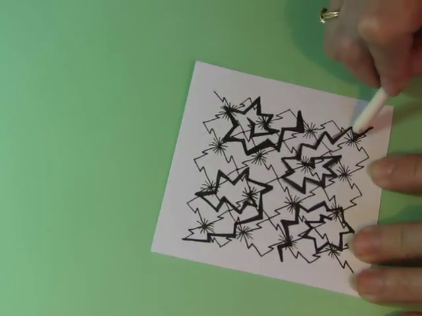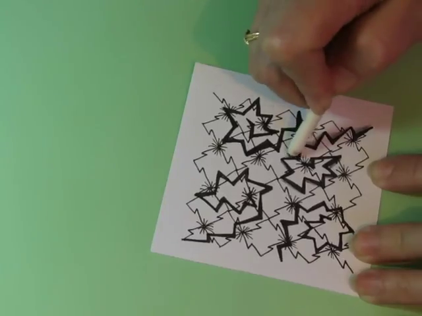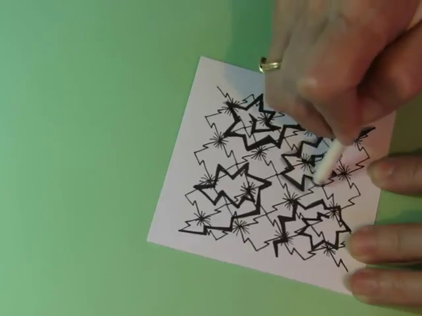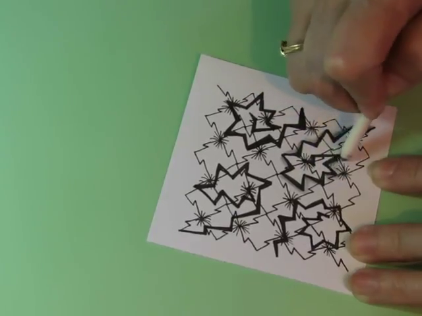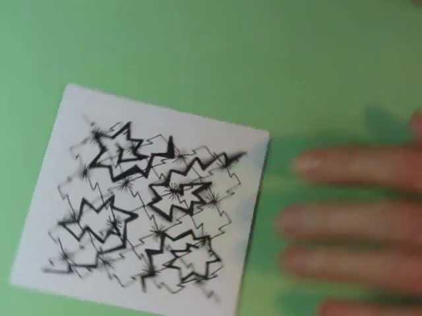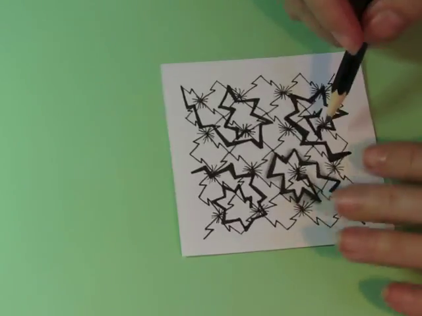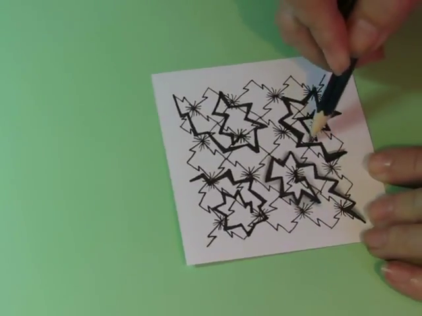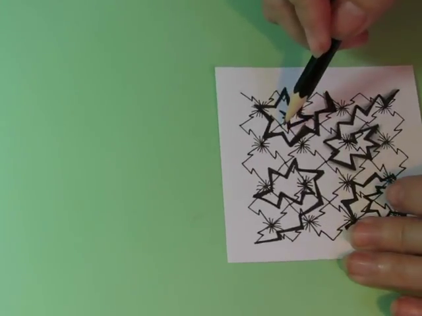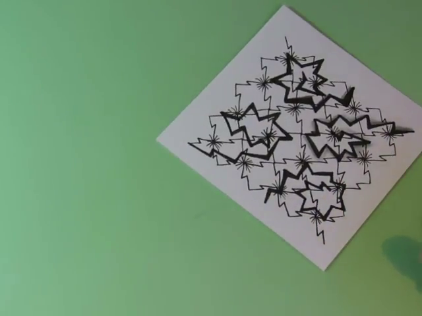To smudge. Like that. Yep, that's what I'm doing. Okay. Oh, that's the inside. I wanted to do the outside. Hang on a second.